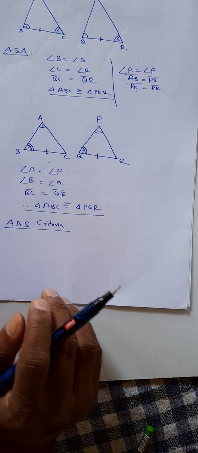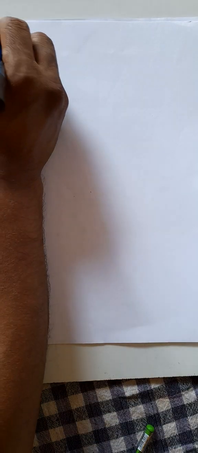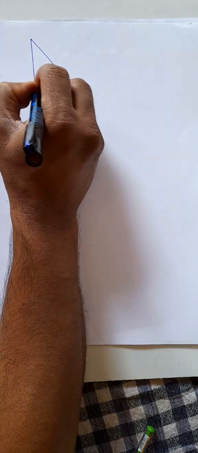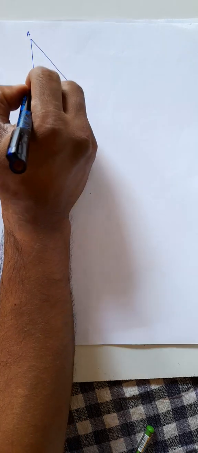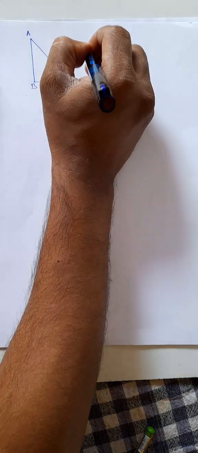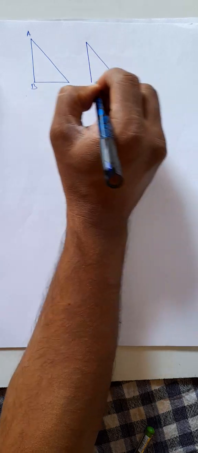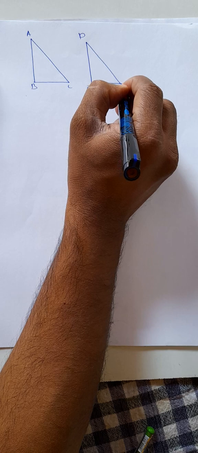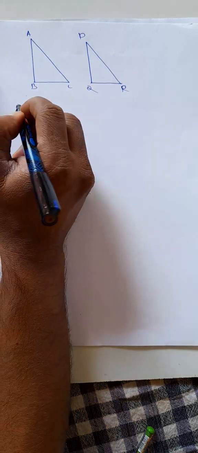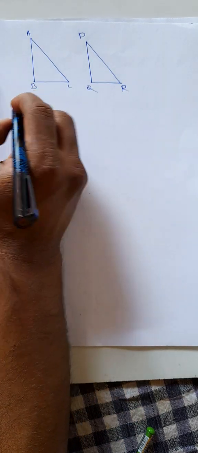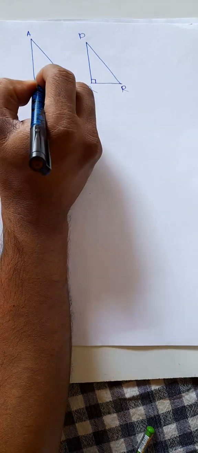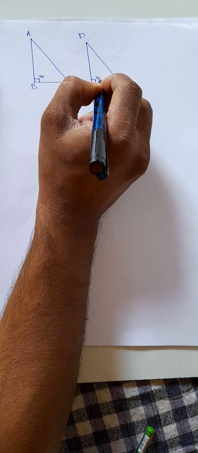Now we will discuss another criteria here. Suppose you are given two right angle triangles. This is ABC and this is suppose PQR. Now you see these two angles are obviously equal since they are 90 degrees, right?